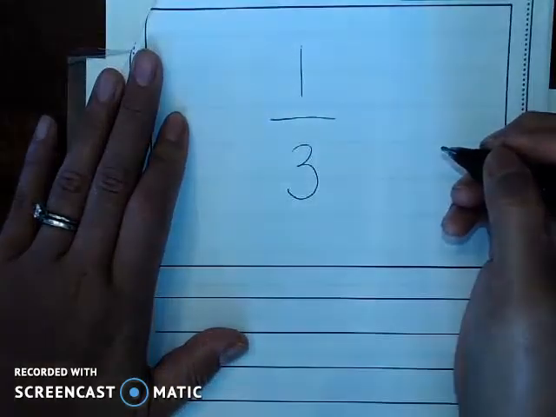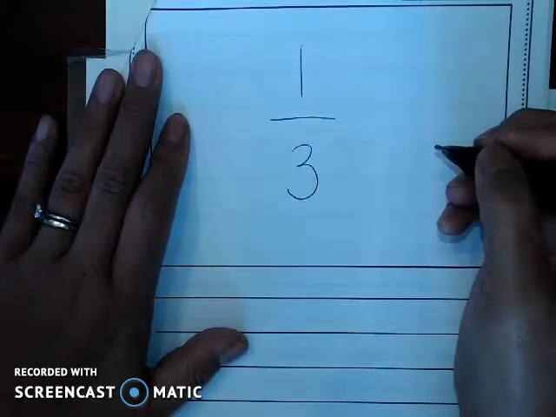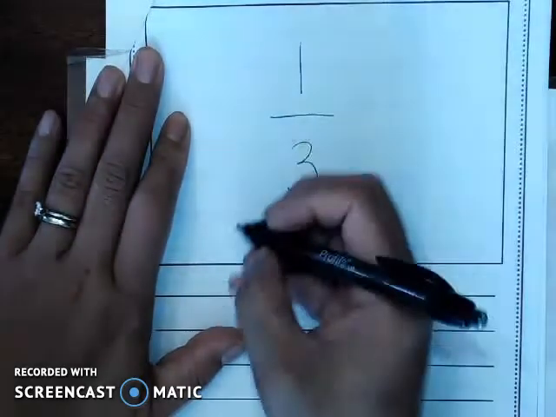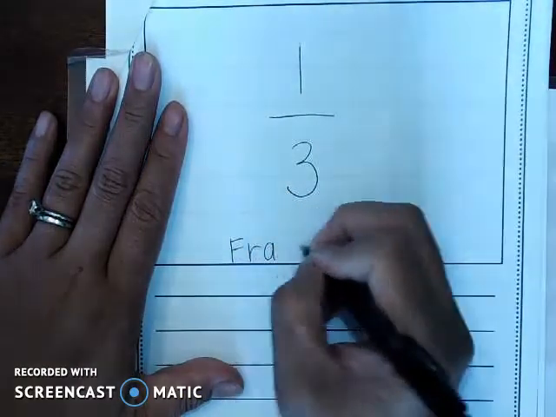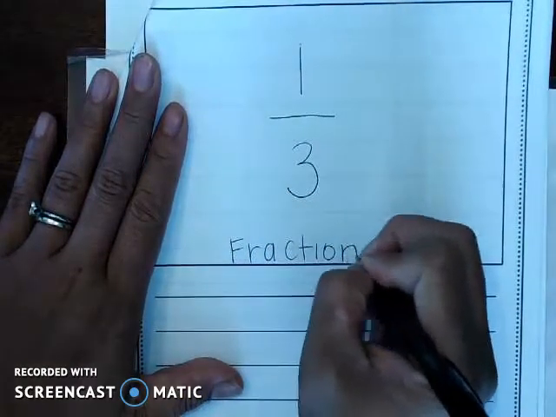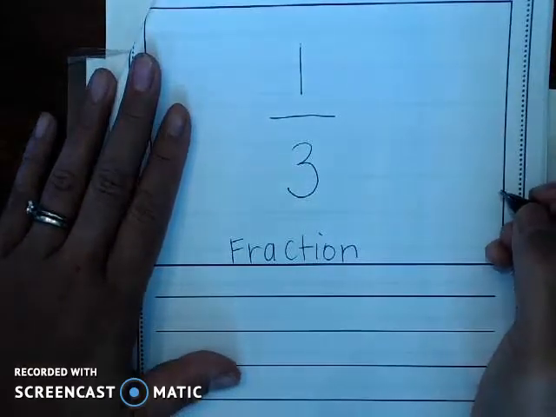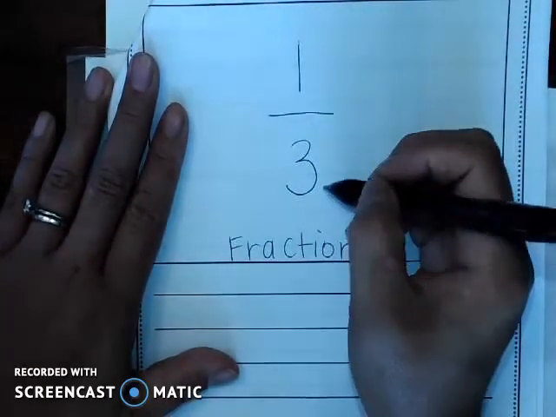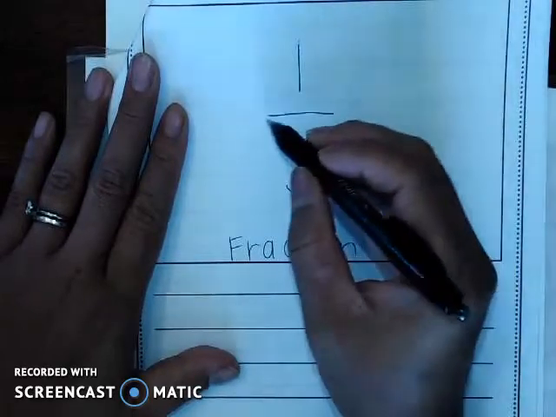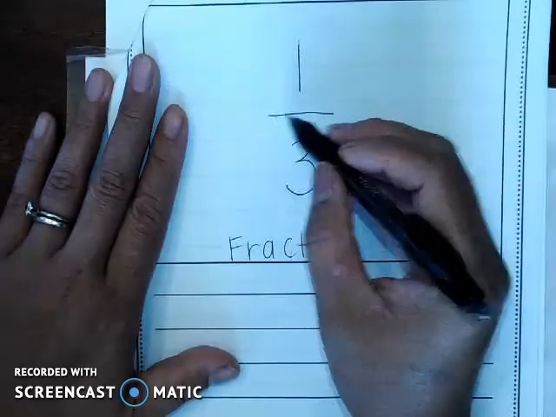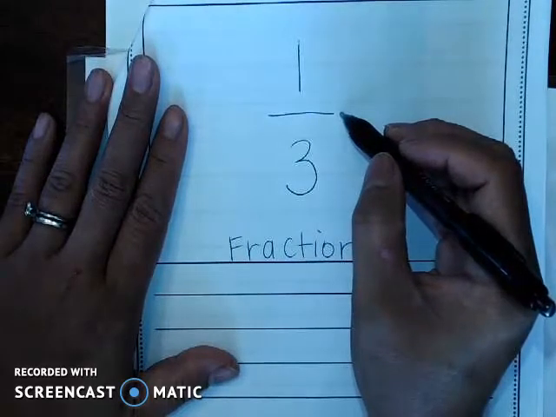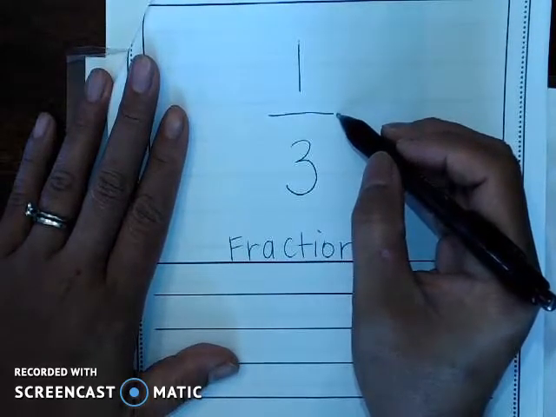Okay. This is called a fraction, and we're just going to write the word fraction here. Right? So when I start saying fraction, this is what I mean. It's two numbers with a line splitting it right down the middle. Now, the line in the middle is the fraction symbol, right? It's telling us how many parts of the whole.